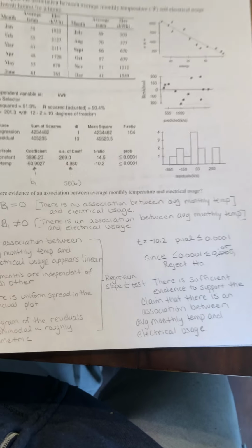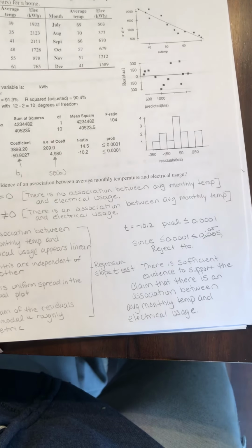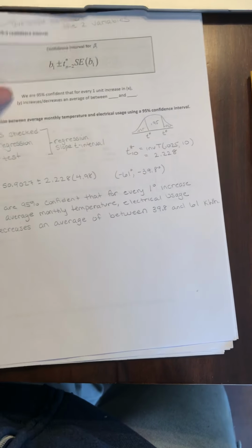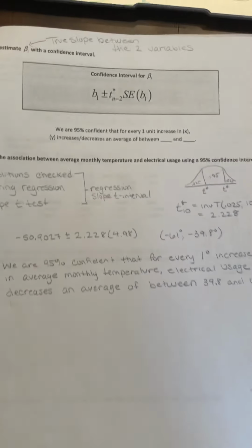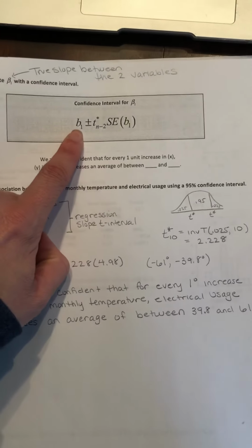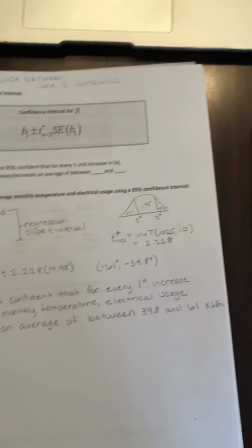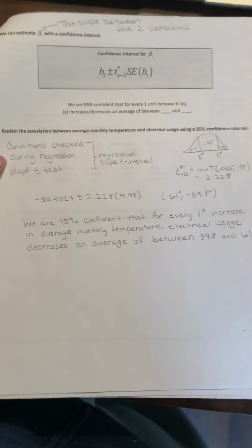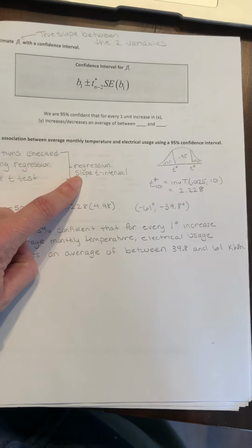Okay, so let me show you then how to estimate the slope. We just said there's sufficient evidence that the slope is not 0. So then, what is the slope between the two variables? That's why you're now going to find a confidence interval for beta 1, called the regression slope t interval. The formula doesn't change. We always use our point estimate plus and minus our critical value times the standard error. None of that is new. Your conditions are already checked, so just comment on that. Just make sure you name it. It's a regression slope t interval.